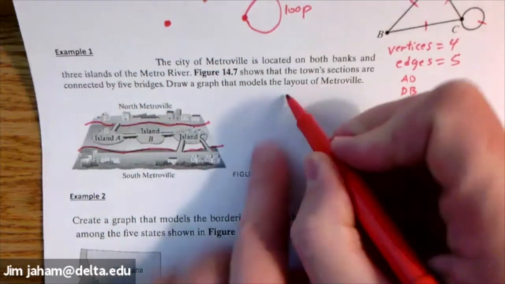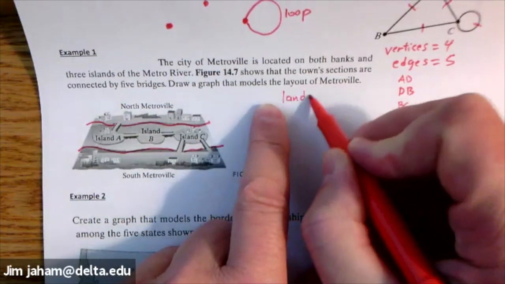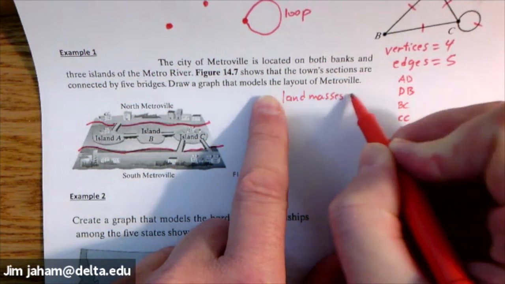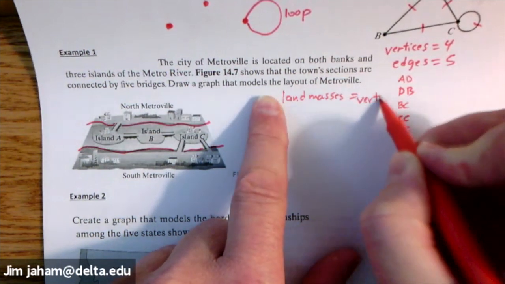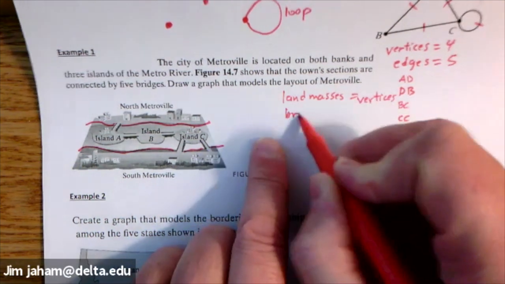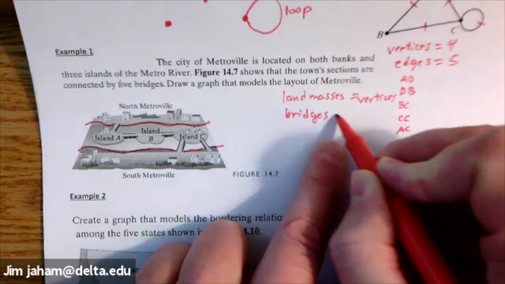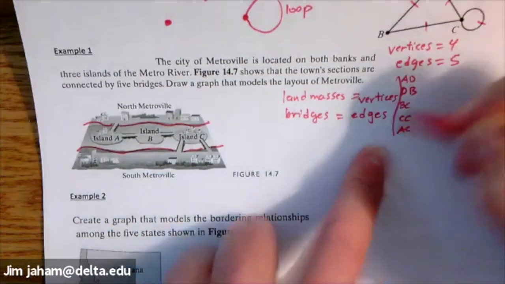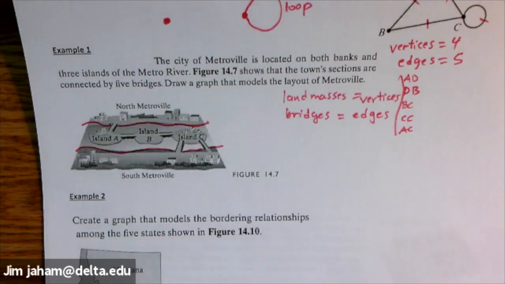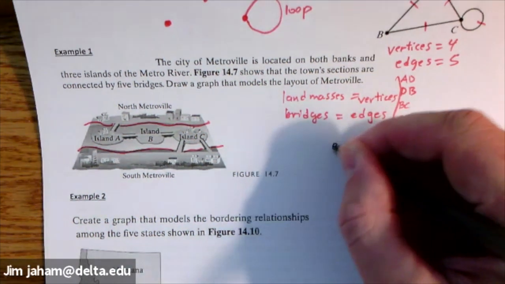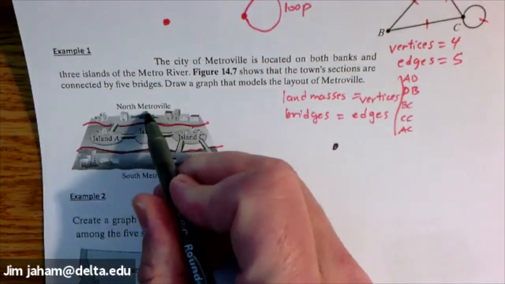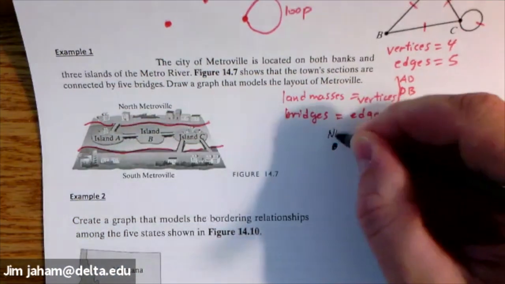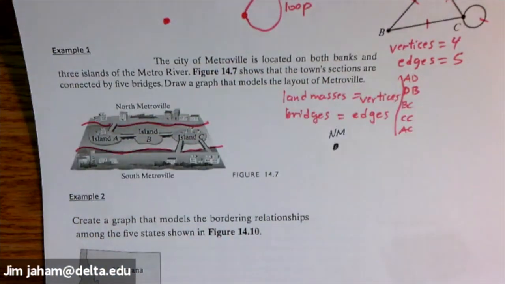So we're going to let land masses equal the vertices, and we're going to let the bridges be the edges. I'm going to try to put them in the relative position. Here's one landmass up here, North Metroville. I'll just call it NM.